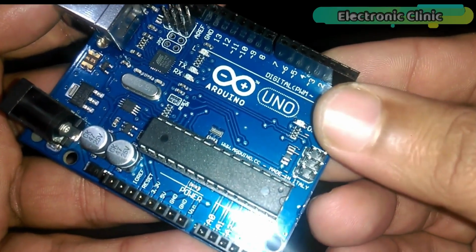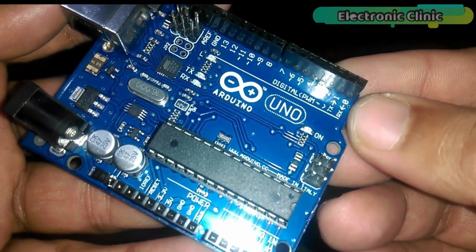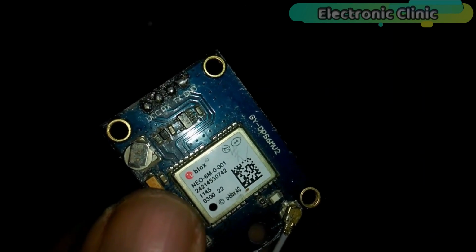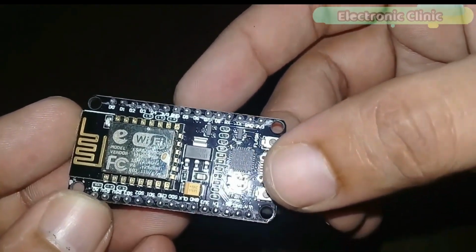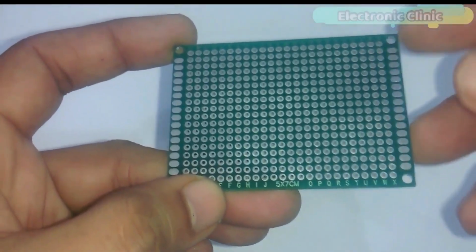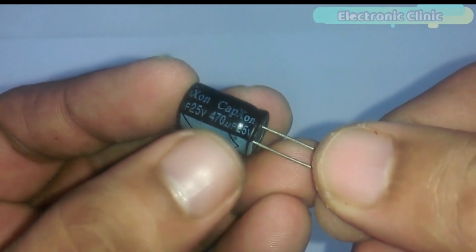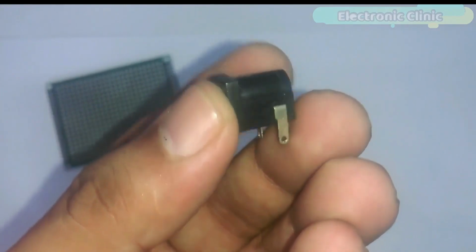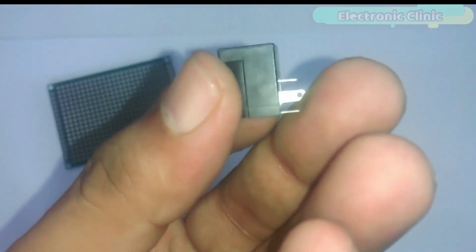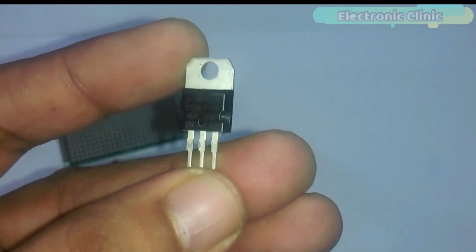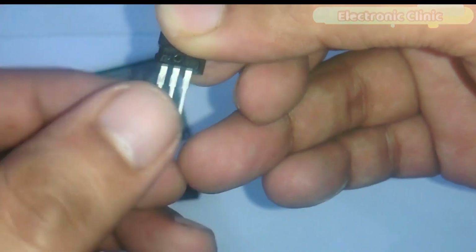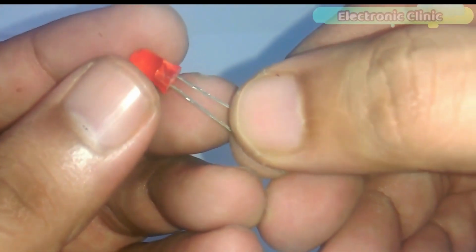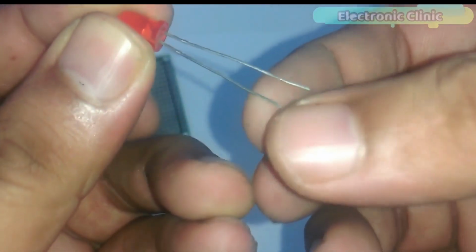The components used in this project are number 1, Arduino, number 2, Neo 6M GPS module, number 3, Nodemcu esp8266 Wi-Fi module, number 4, 5 by 7 cm Vero board, number 5, 470 microfarad capacitors. We will need 2 of these, number 6, female DC socket, number 7, 7805 voltage regulator. First leg is the input, middle one is the ground, and third one is the output. Number 8, LED. The longer leg is the anode and the shorter one is the cathode.